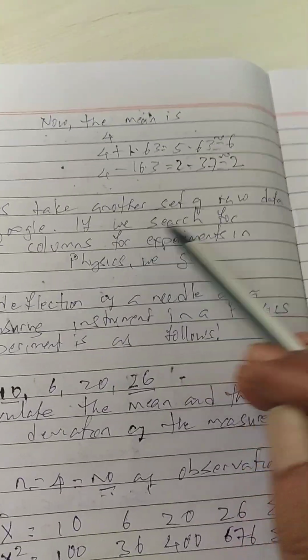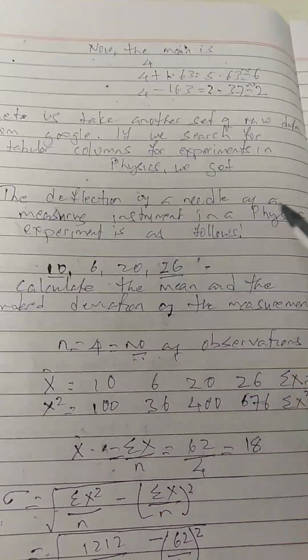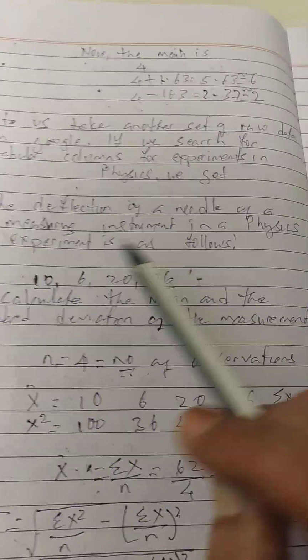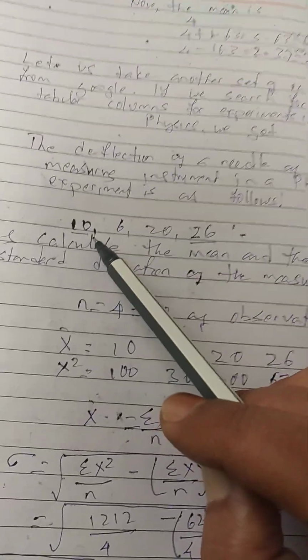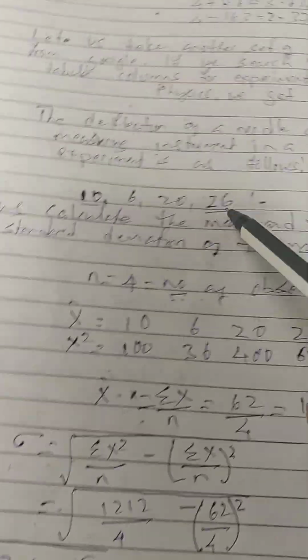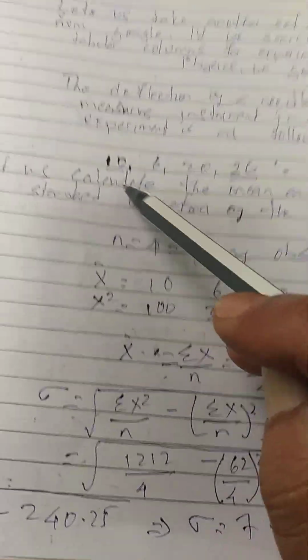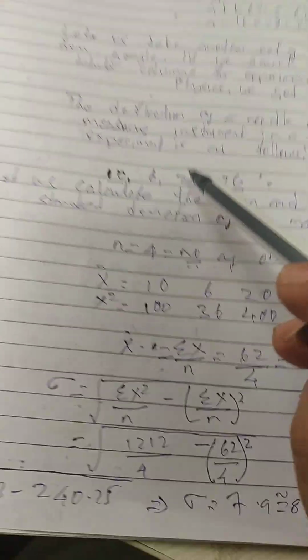That is what it means. Now, let us take another set of raw data from Google. If we search for tabular columns for experiments in physics, we get the following. The deflection of a needle of a measuring instrument in a physics experiment is as follows. So these are the deflections of a needle of a measuring instrument for an experiment in physics. The deflections are 10, 6, 20 and 26. So here this is the raw data, 10, 6, 20 and 26. Now we have to calculate the mean and the standard deviation.